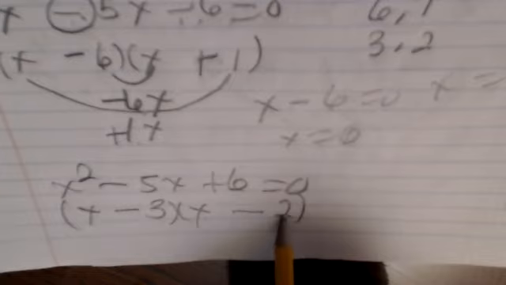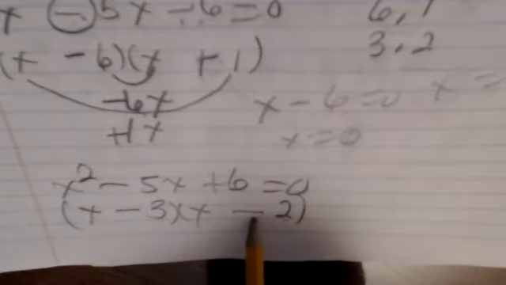Why do they have to both be the same sign? To make the positive 6 on the tail end. So they either had to be both negative or both positive. Does that make sense? Yes. So this time right here, you're going to get two answers. You're going to get x is 3, and you're going to get x is equal to 2. And both of those answers are positive.